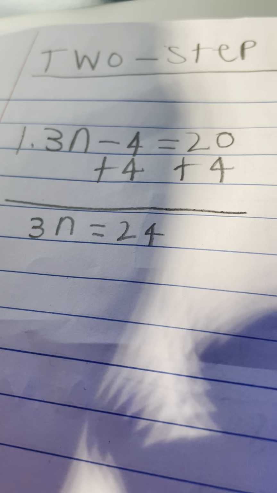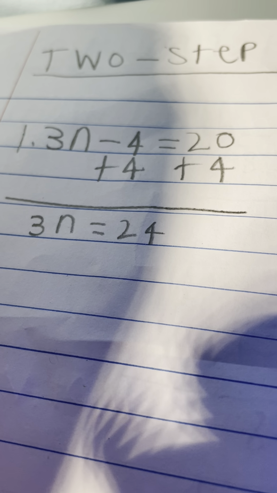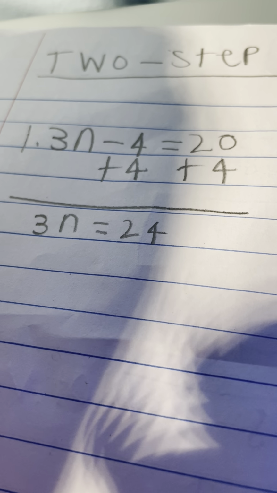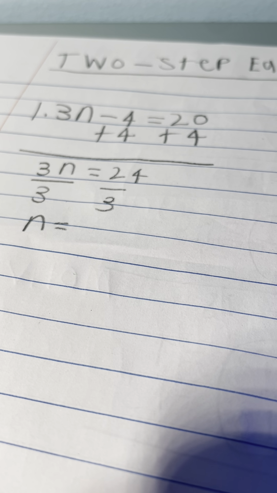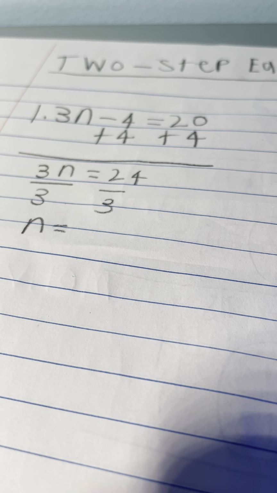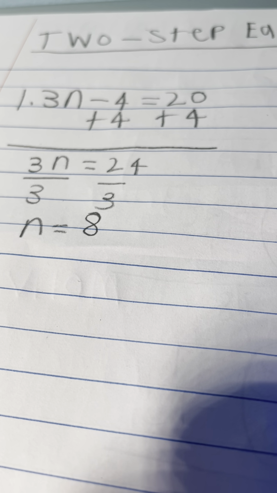Now, we are not done yet. What is the opposite of multiplication? Yes, that's right. We divide it by 3. And then n equals, what's 24 divided by 3? 8. So that is your answer. N equals 8.